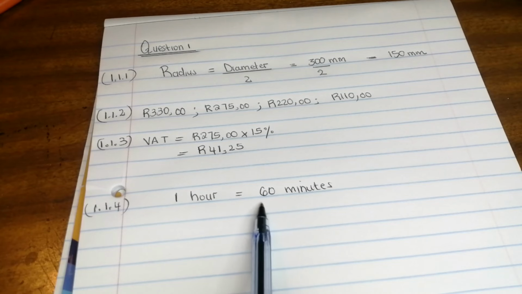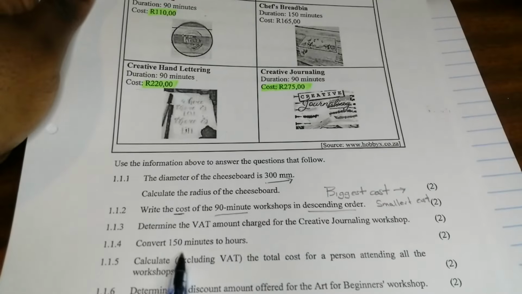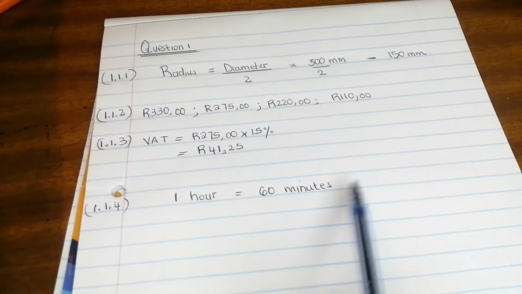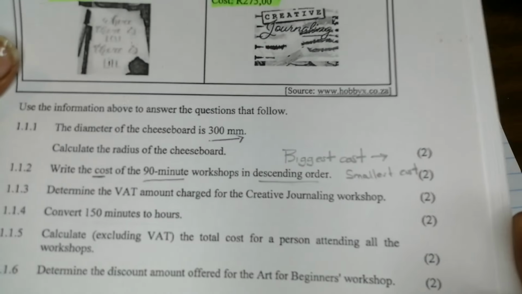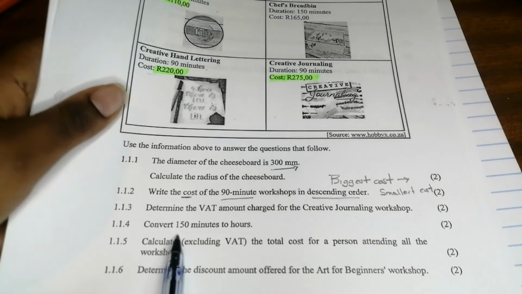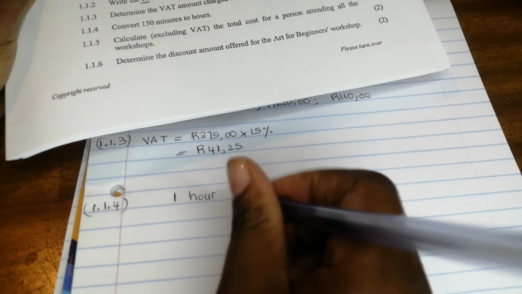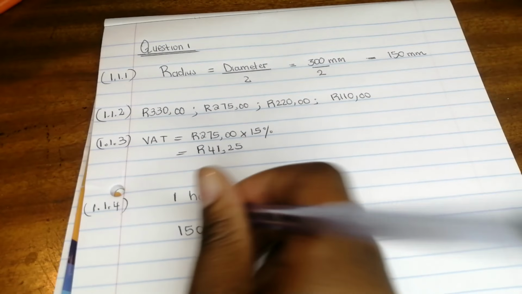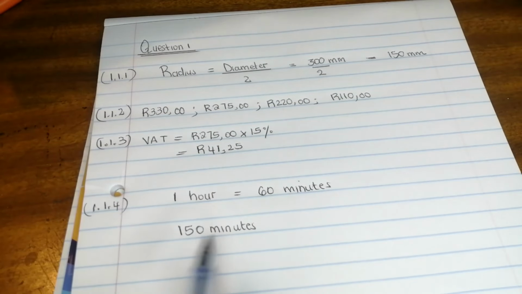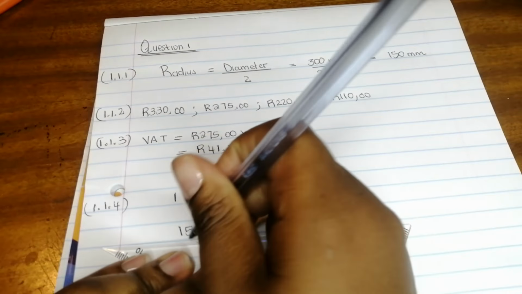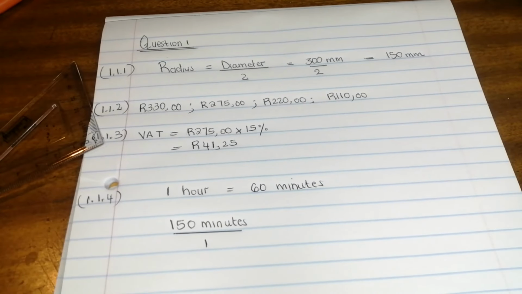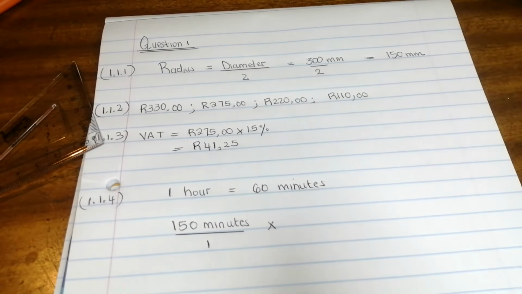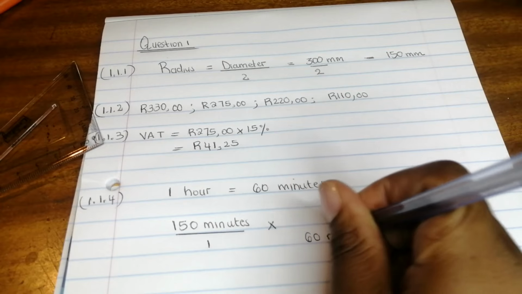And then we already know that we have to convert the 150 minutes to hours. So I'm going to show you how we can use this to convert the 150 minutes to hours. Okay. So we've got 150 minutes over 1. That's the same as saying 150 minutes. Do we agree? Okay. So to cancel out the minutes at the top, what do we need to do? You have to have the minutes at the bottom, right?